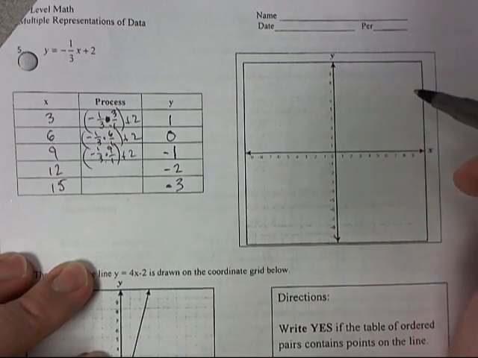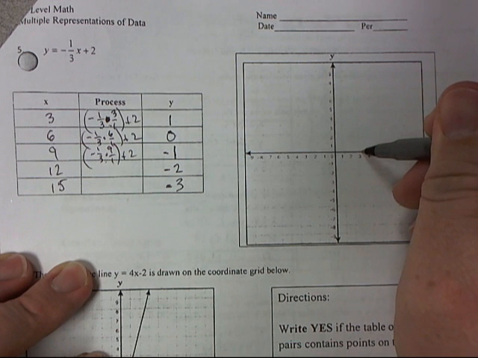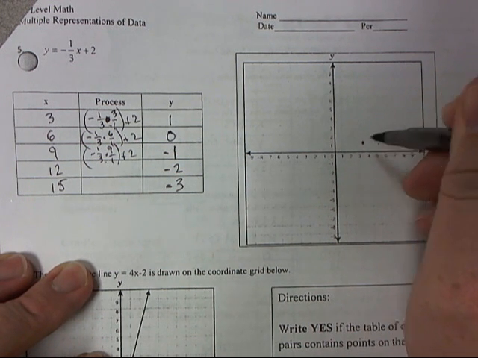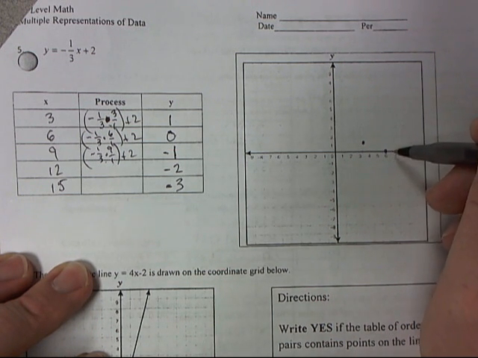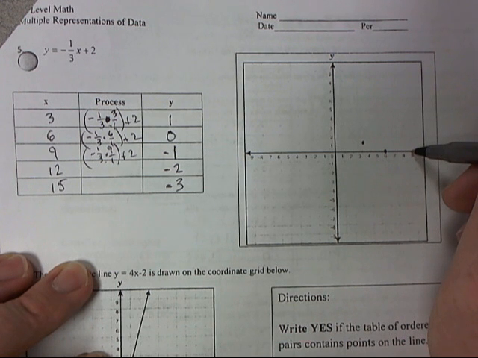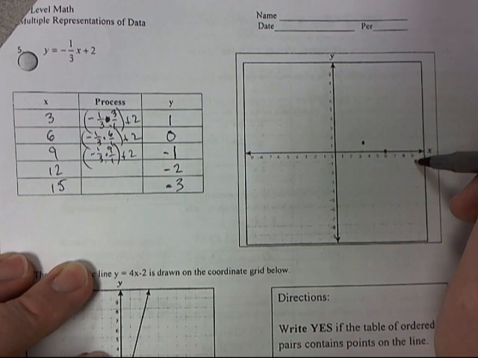So now let's plot. When x is 3, y is 1. Here's 3, y is 1, goes right here. When x is 6, y is 0. When x is 9, y is negative 1. Let's see, 9 is right here, negative 1.